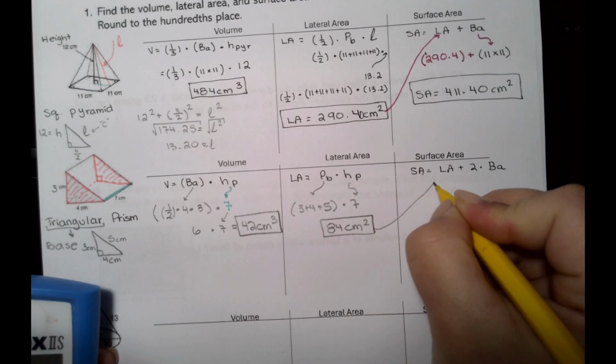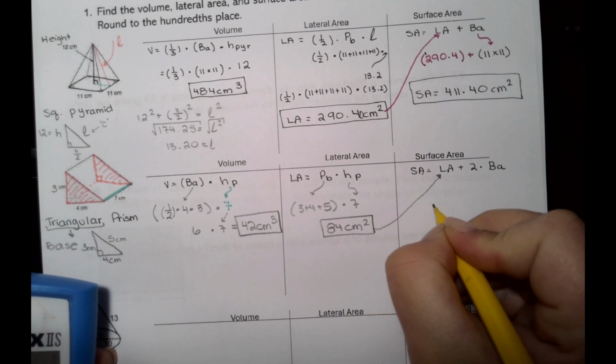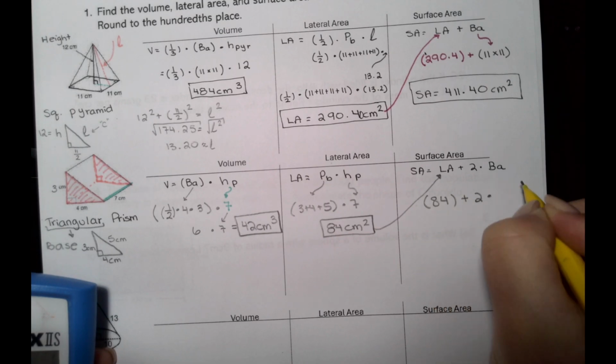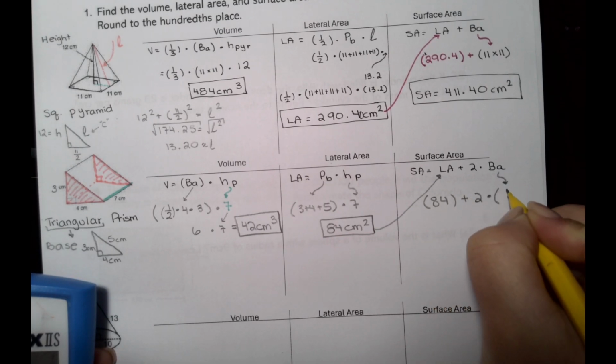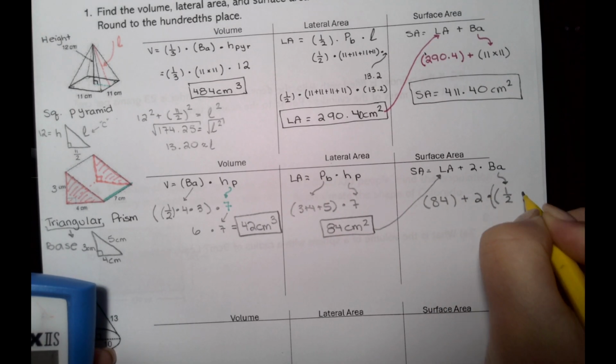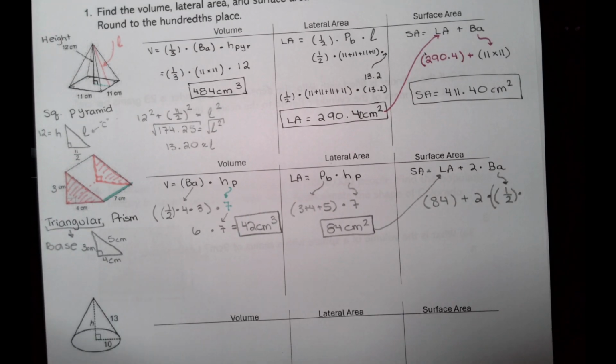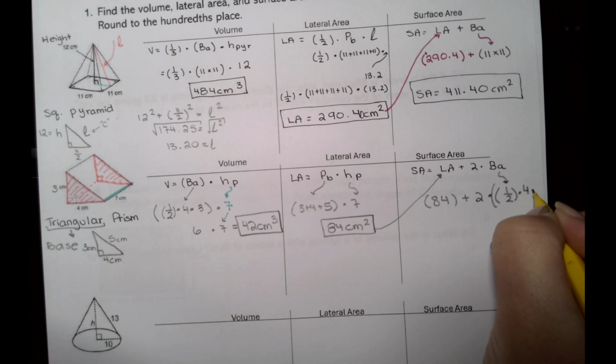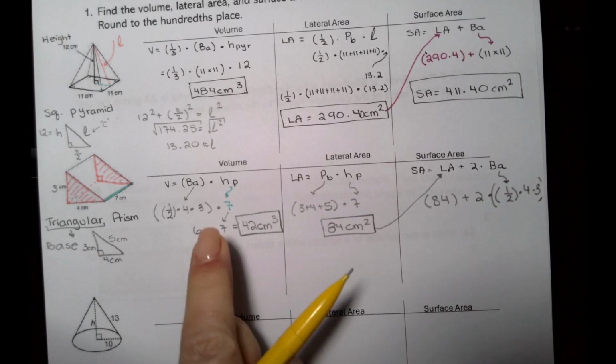Again, taking that answer, plugging it into our surface area, so we get 84 as our lateral area plus 2 times base area, again, is the area of a triangle for this triangular prism. So we get base is 4, height is 3. Now I can't just look here.